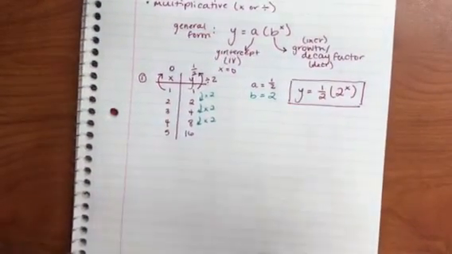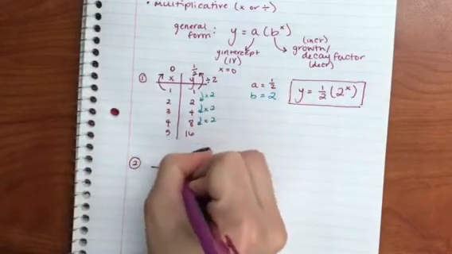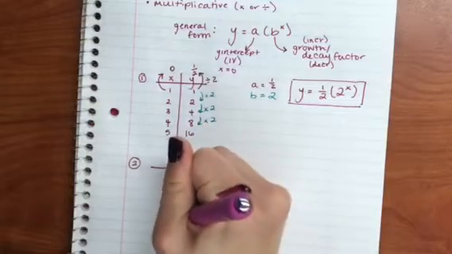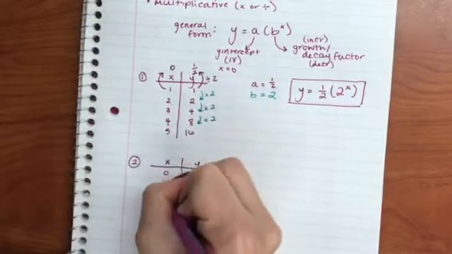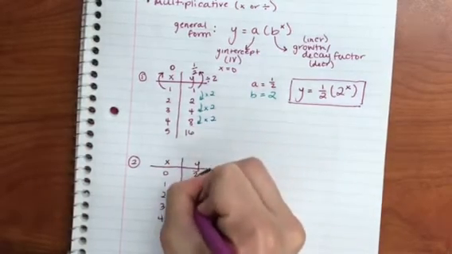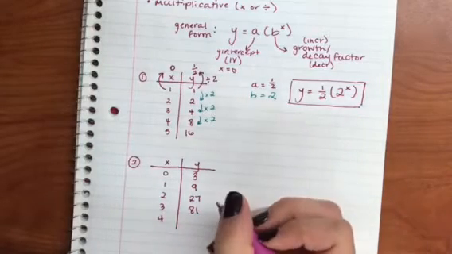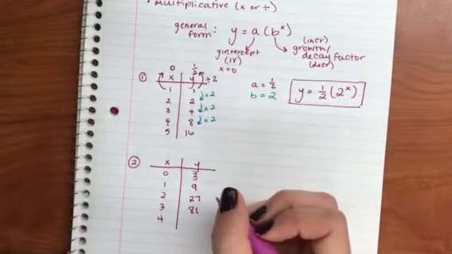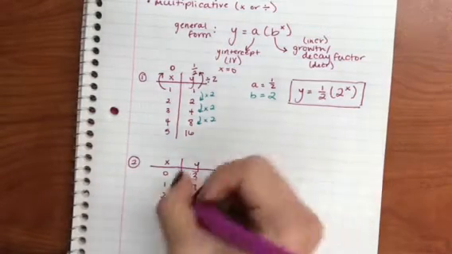So if we wanted to do another example like this, it could be x, y, 0, 1, 2, 3, 4, and if we start 3, 9, 27, 81, and 243.